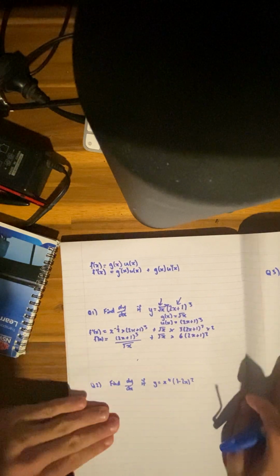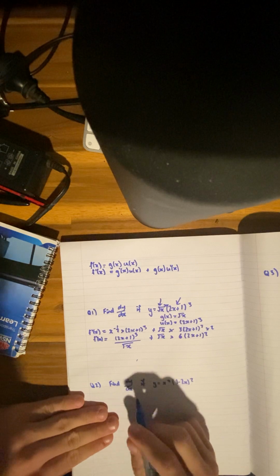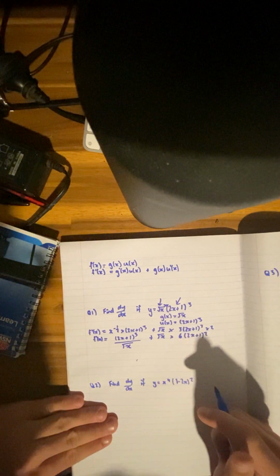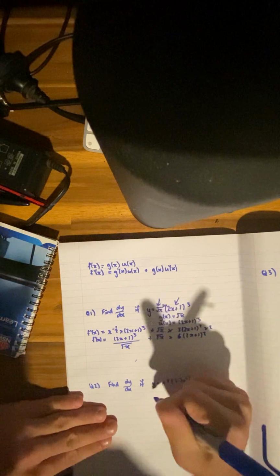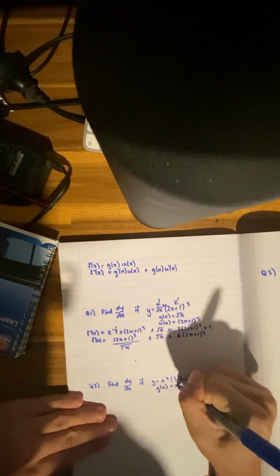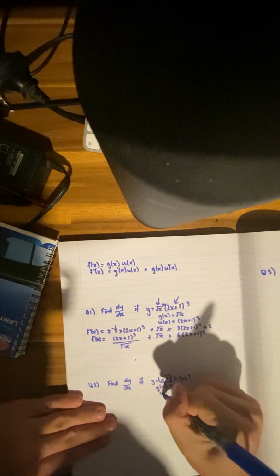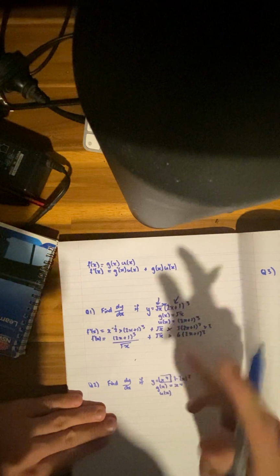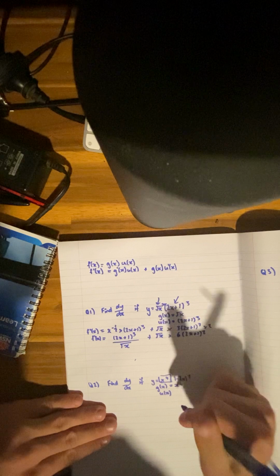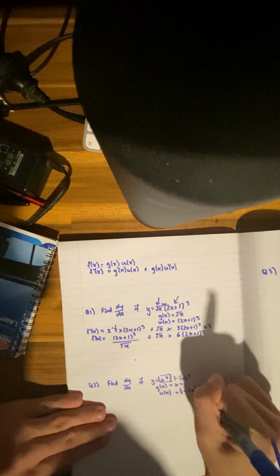Now the second question is very similar, and we're asked to find dy/dx if y equals x to the 4 times (1 minus 2x) squared. So simply I'm going to label the functions again as g(x) and u(x). g(x) is x to the 4, and u(x) is the other part that's multiplied by x to the 4, which is (1 minus 2x) squared.